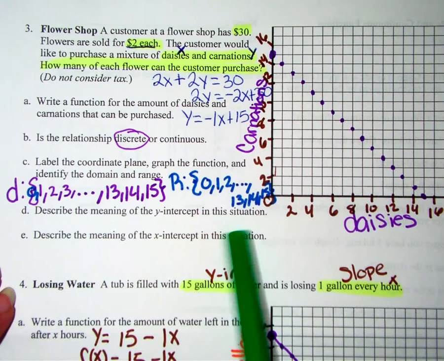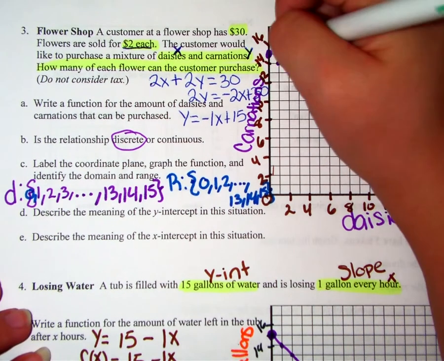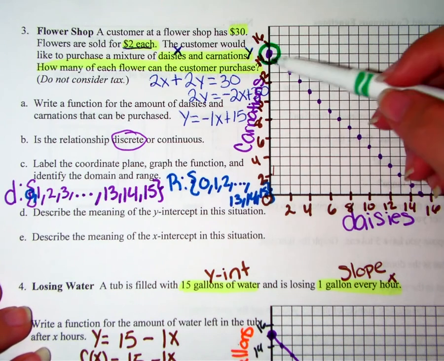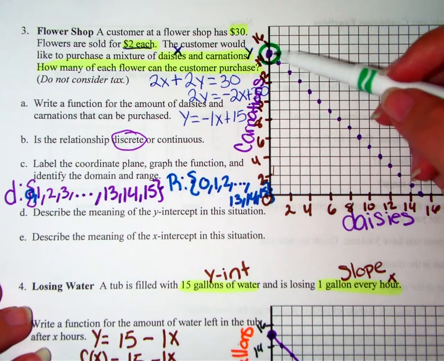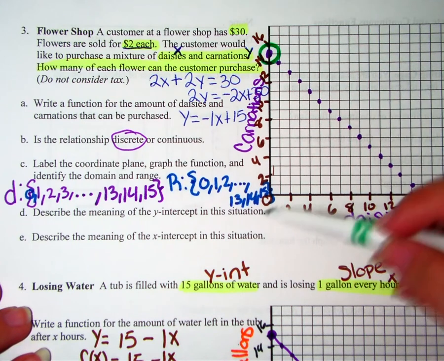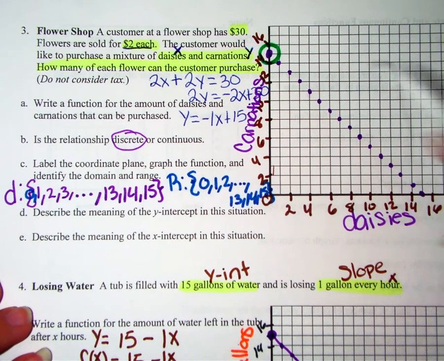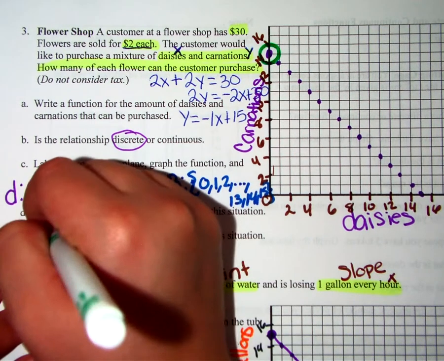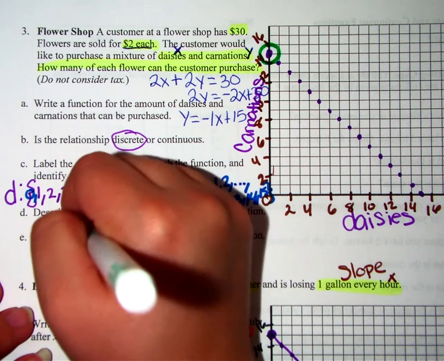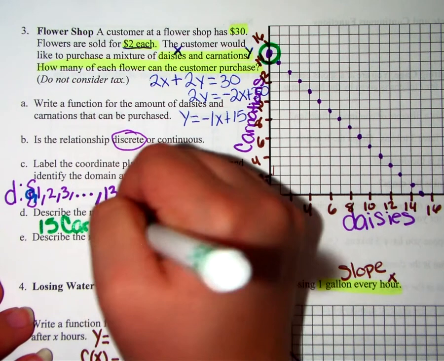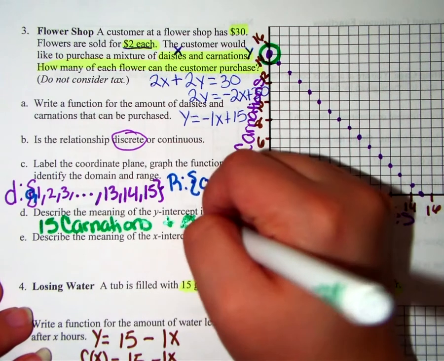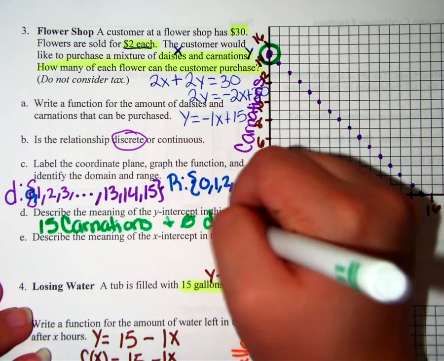So describe the meaning of the y-intercept, this part right here. What does it mean? How many carnations do we have? 15. How many daisies do we have? 0. So for the y-intercept, we have 15 carnations and 0 daisies.